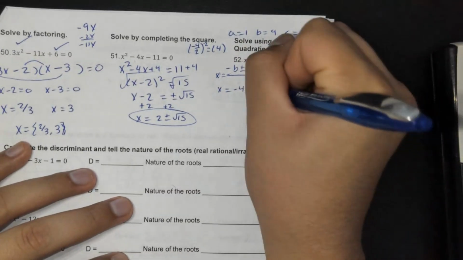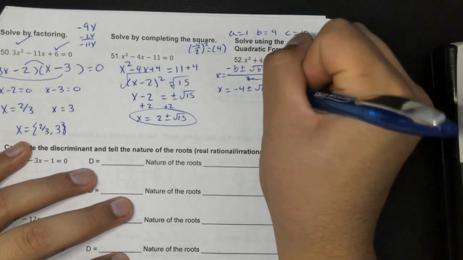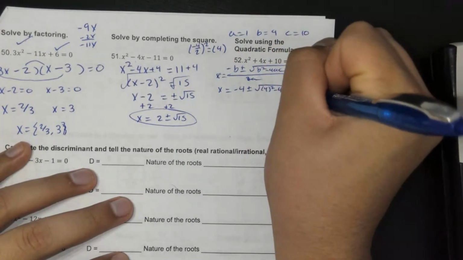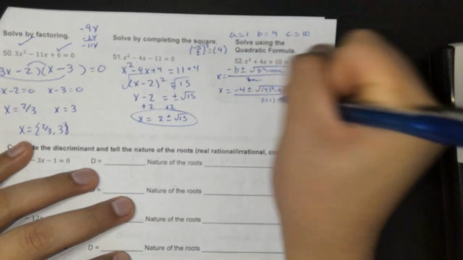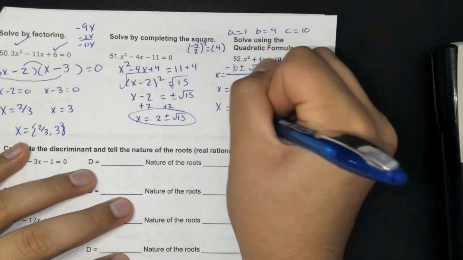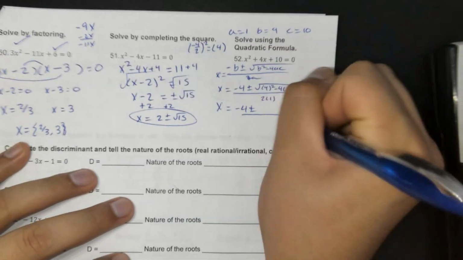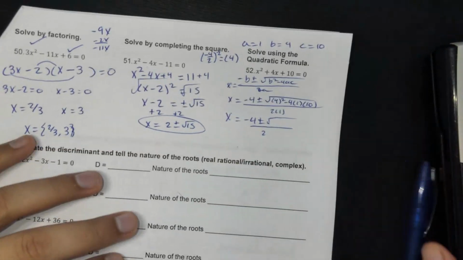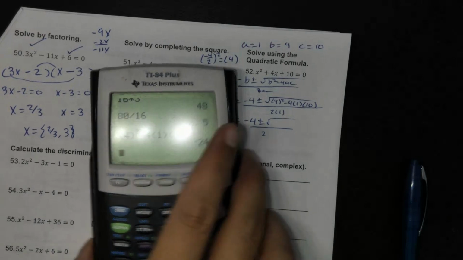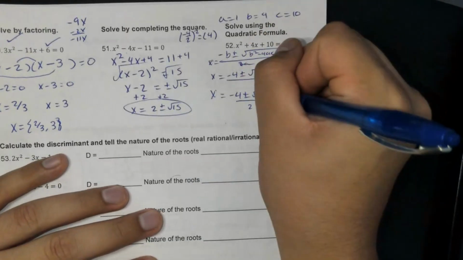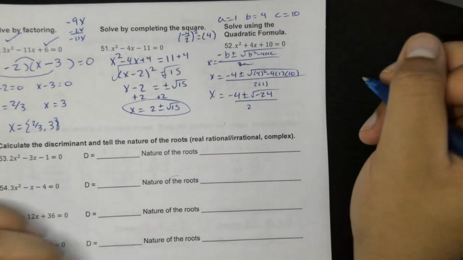So we got negative 4 plus or minus 4 squared minus 4 times 1 times 10 all over 2 times 1. Alright, so let's find the discriminant. It's going to be negative 24, so we're going to have two imaginary solutions.